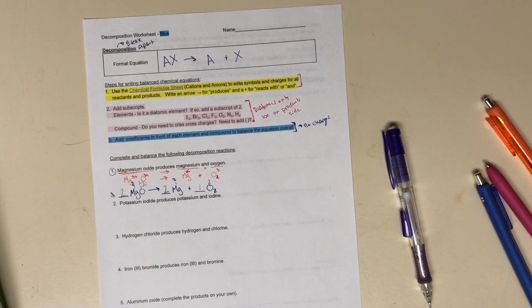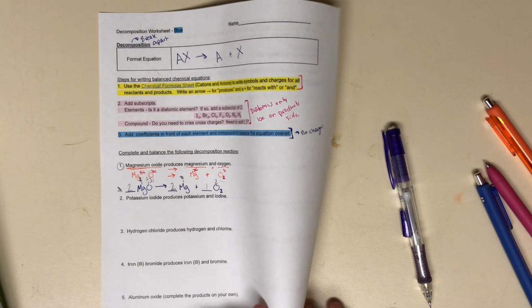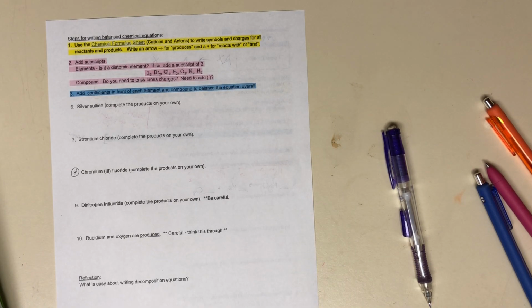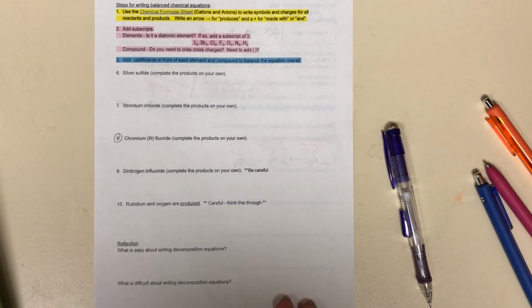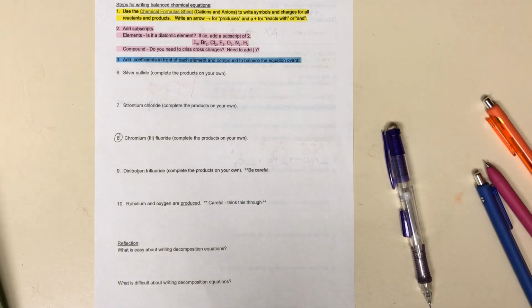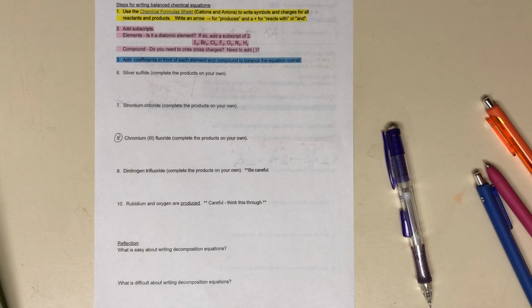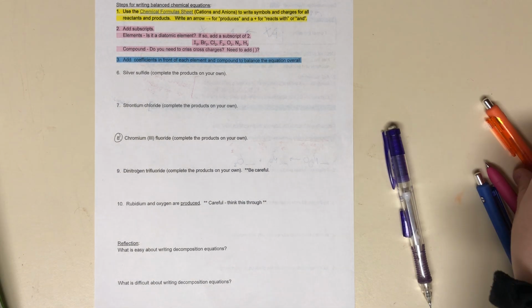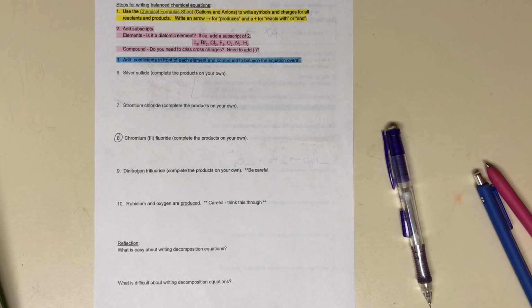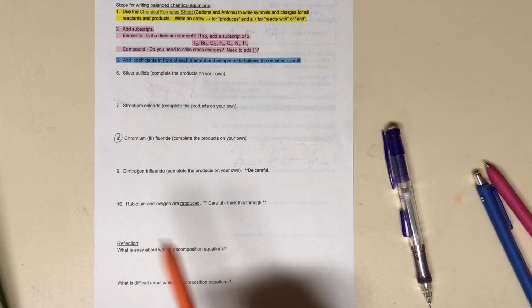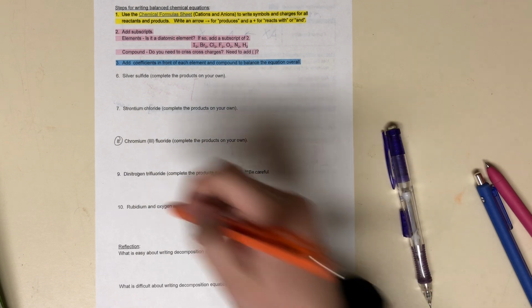All right, we're going to do one more together before you do the worksheet by yourself, and we're going to do number 8 because it has you come up with the products, and you can do that. All right, we start with our orange, using the chemical formula sheet.